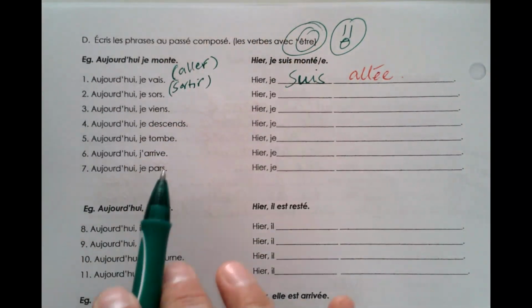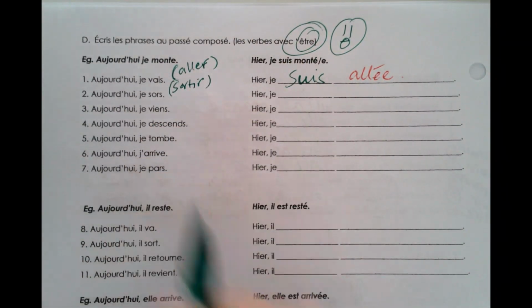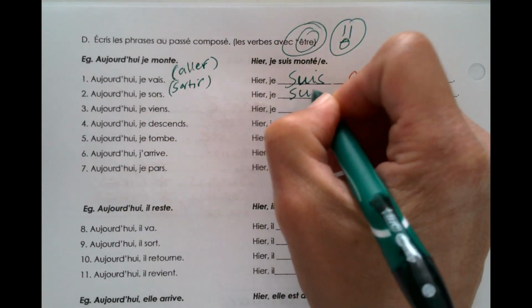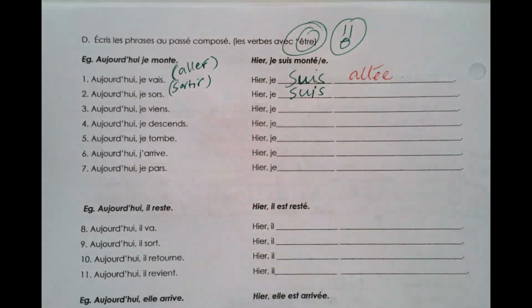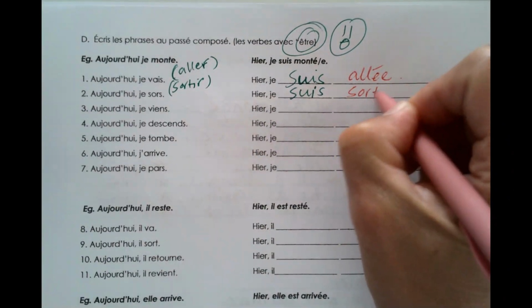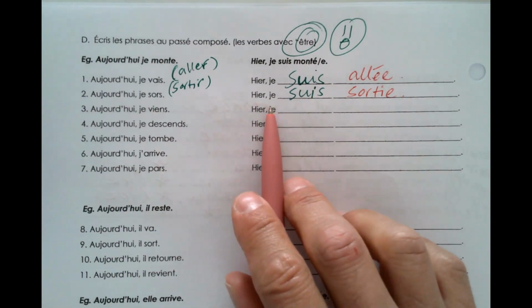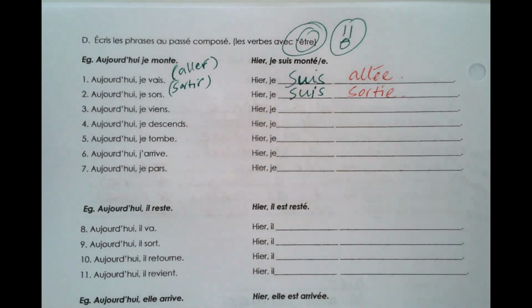Aujourd'hui, je sors. This is the verb sortir. Please copy everything that I do. So aujourd'hui, je sors. Hier, je suis, and the past participle is sorti. And you add an E because it's female. I told you, you're all female just for this activity.